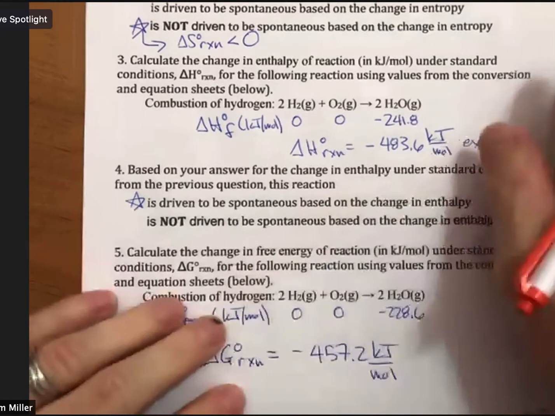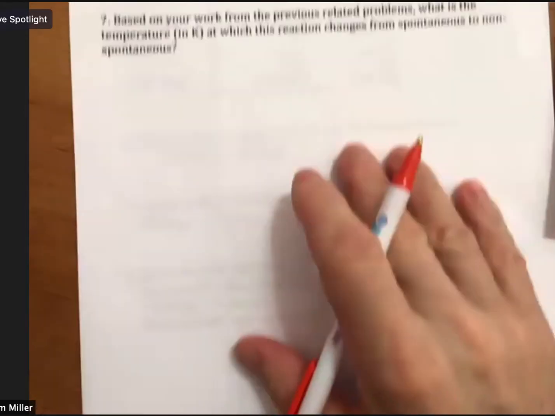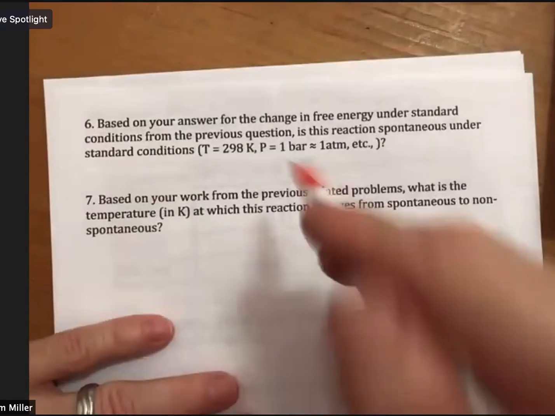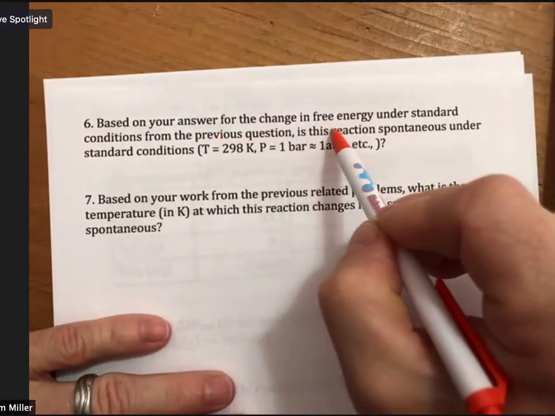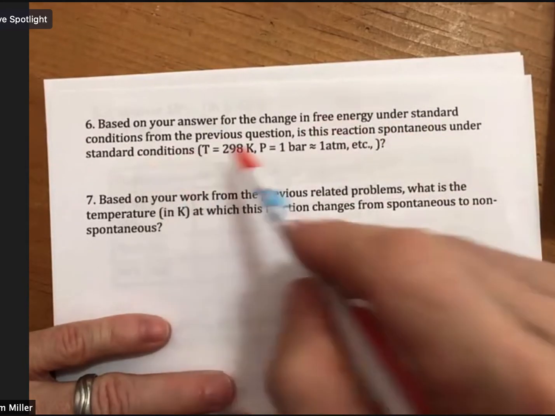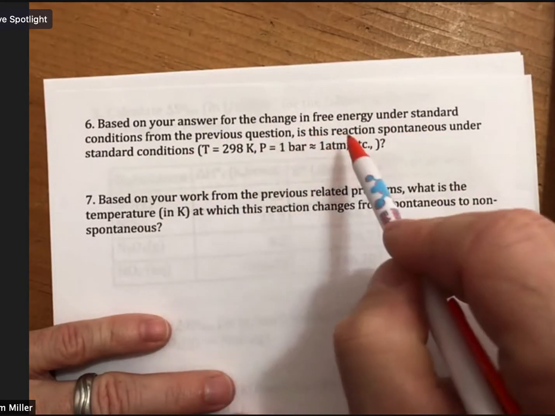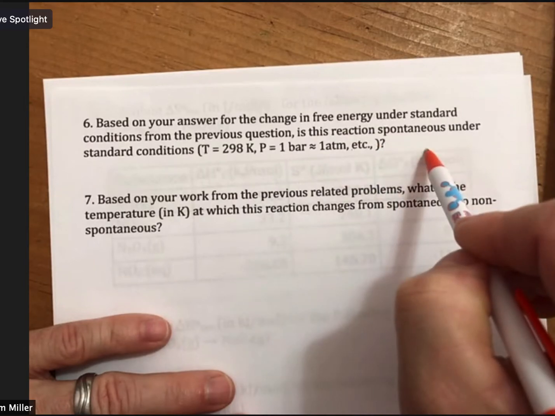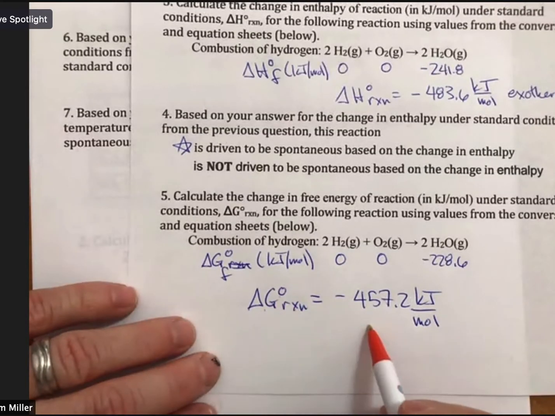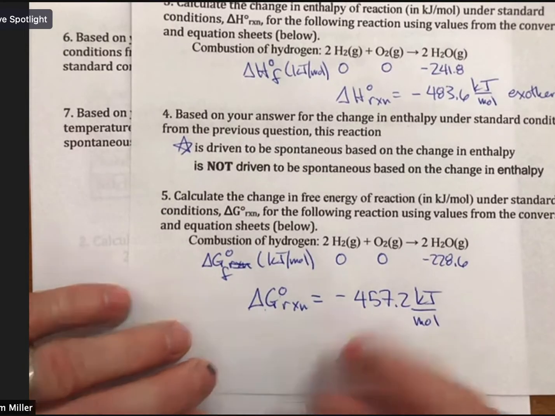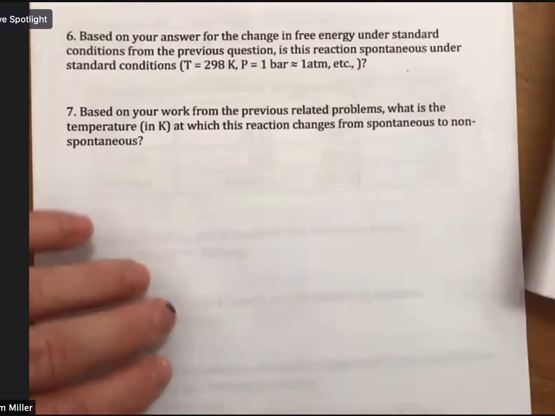So, you know it's coming, or you will by the end of this homework. Based on your answer for the change in free energy under standard conditions from the previous question, is this reaction spontaneous? Delta G is negative. Yes, this reaction is spontaneous.